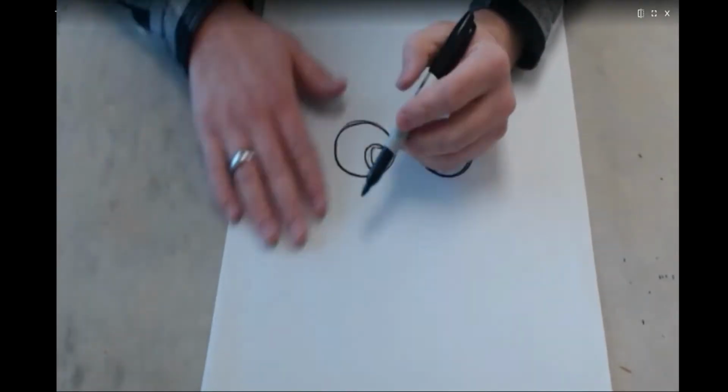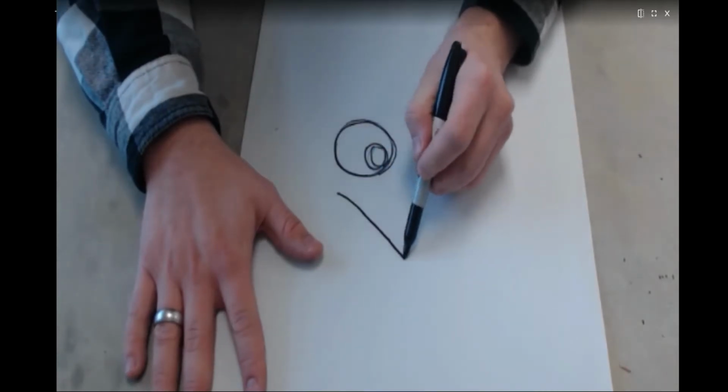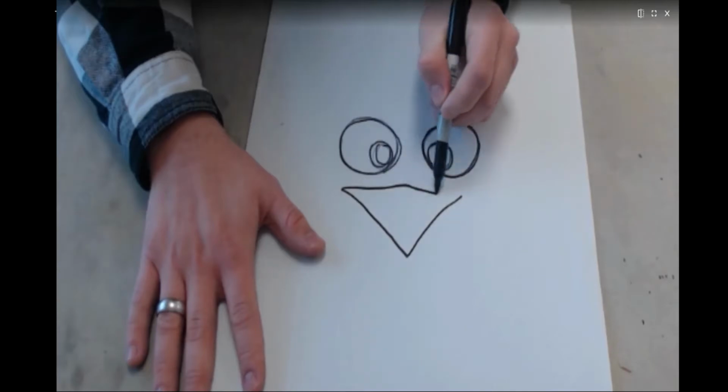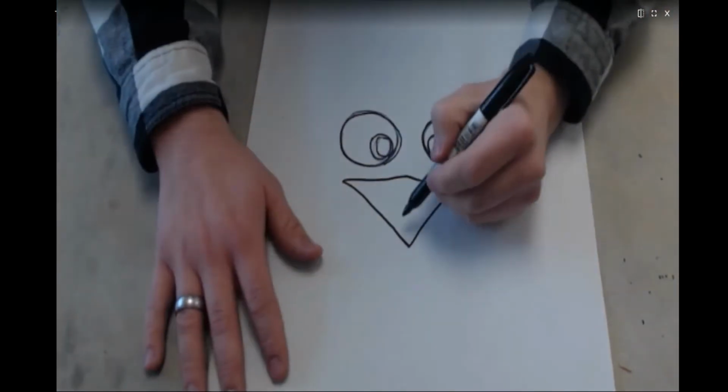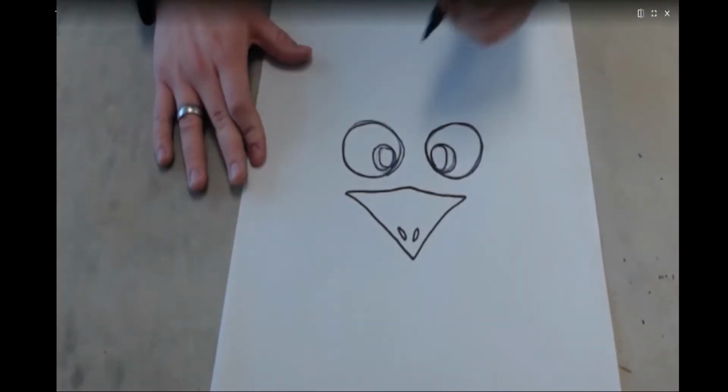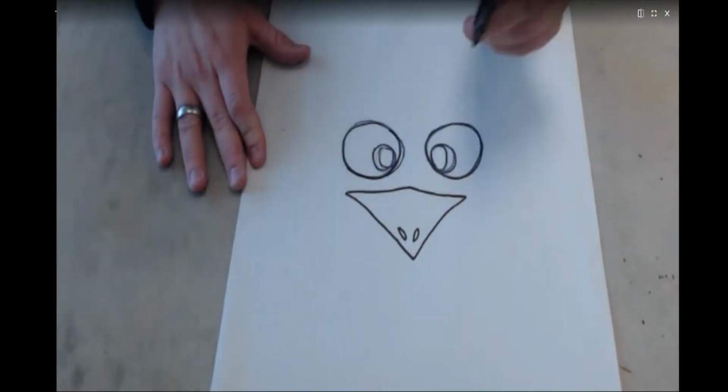I'm going to make this like a bird. So I'll give it a beak. The beak is kind of almost like a triangle shape. You see that? Almost like a triangle for the beak. And we'll put 2 little nostrils on it. It's like its nose. So this is the basic kind of drawing here.